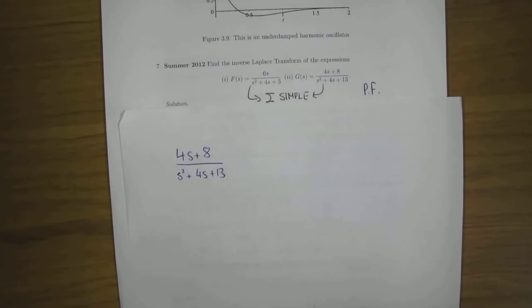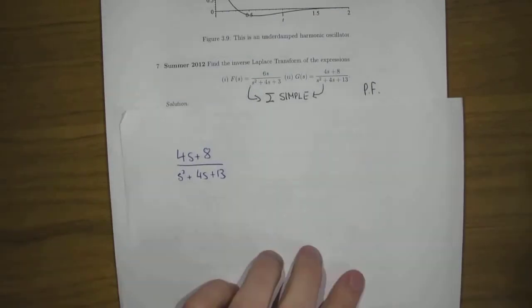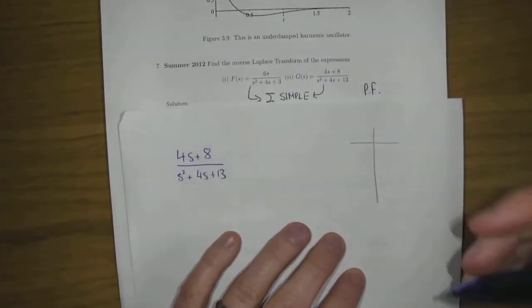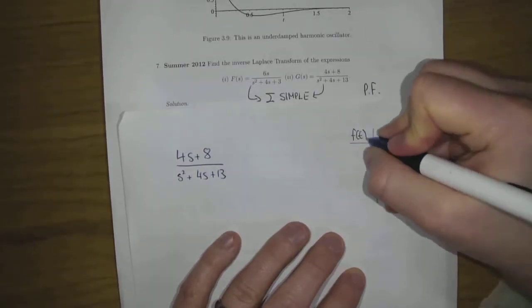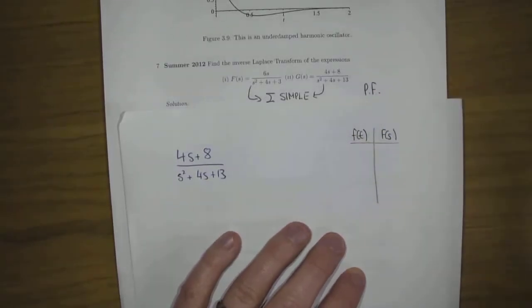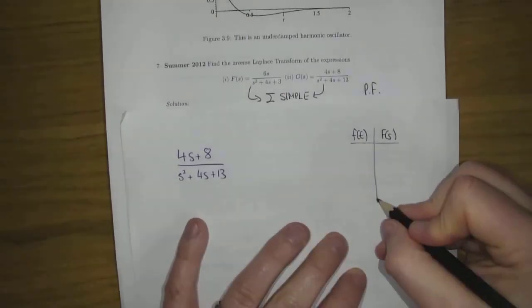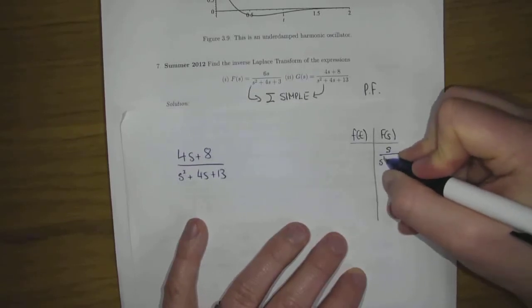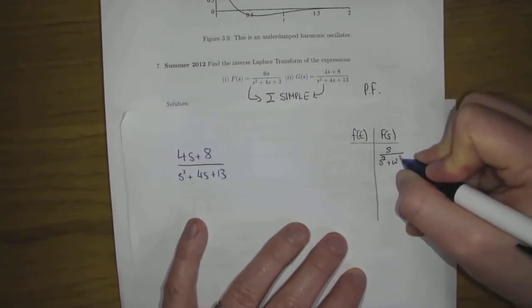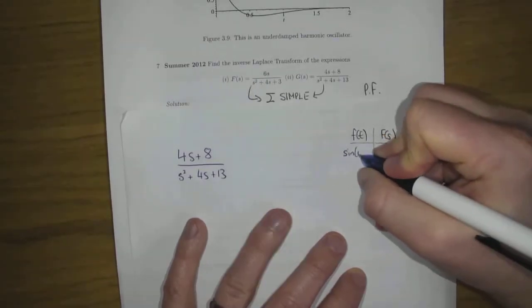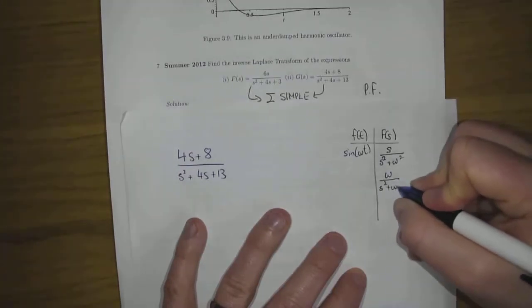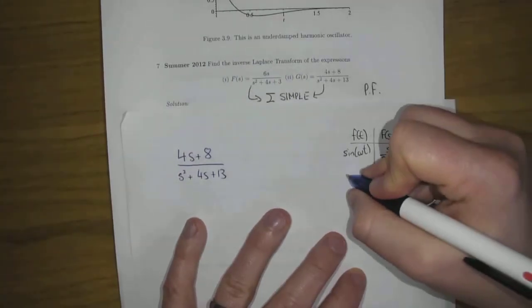And the only thing I have to send back is the tables. Now if I look in my Laplace tables, what do I see? I see in the t domain, I see in the s domain. And the two things that look possibly like this are sine and cos. So cos is s over s squared plus omega squared. That's cos omega t. And sine is omega over s squared plus omega squared. And this is, as we said, sine omega t.